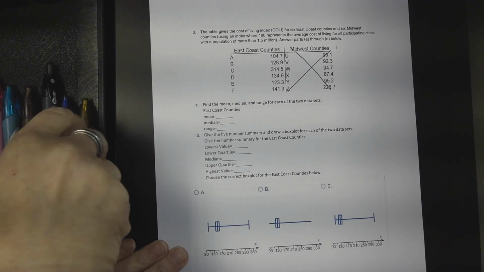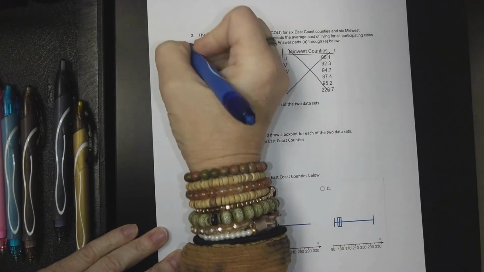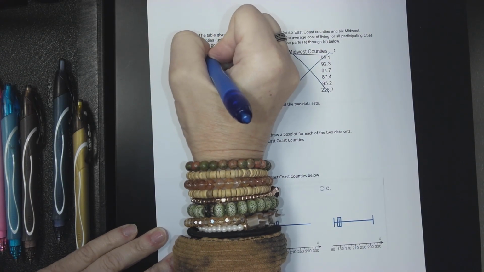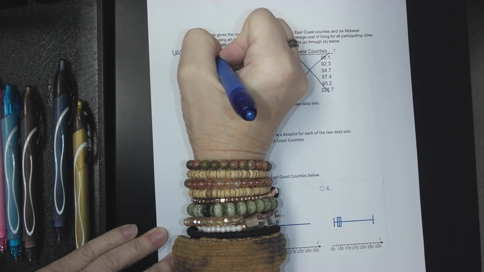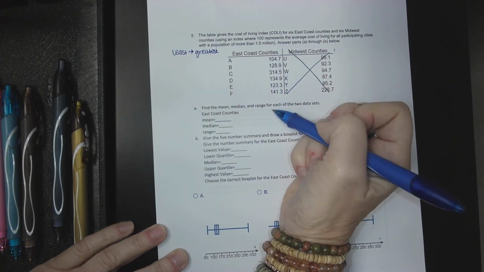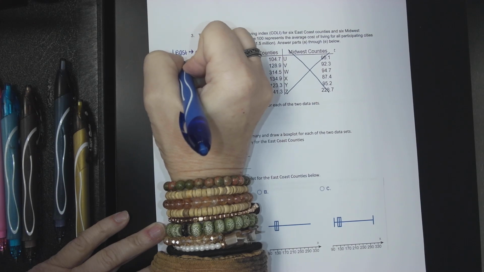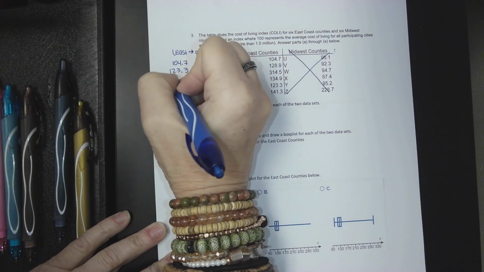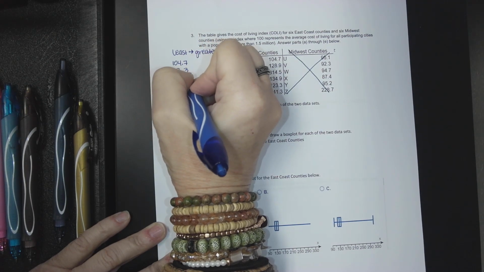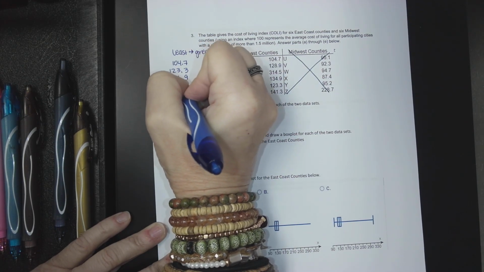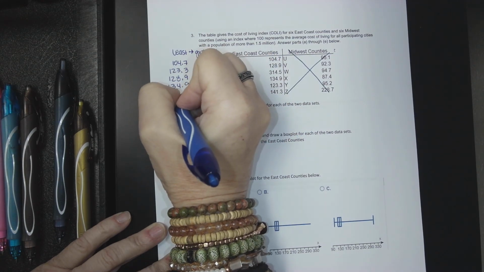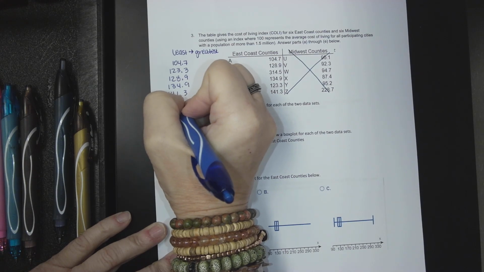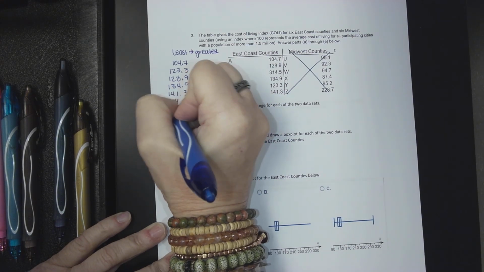Okay, so as always, we're going to do least to greatest. So we're going to look down through here and go least to greatest. So that would be 104.7, 123.3, 128.9, 134.9, 141.3, and then of course a little outlier, 114.5. Okay.